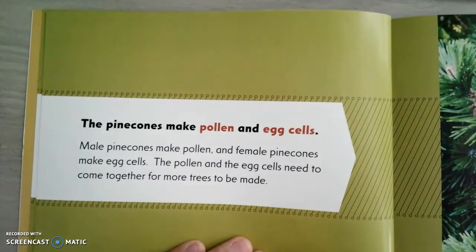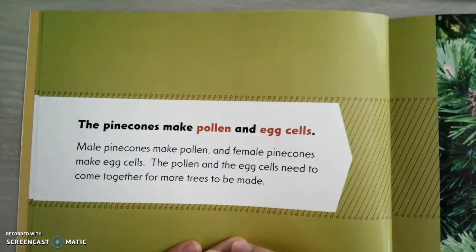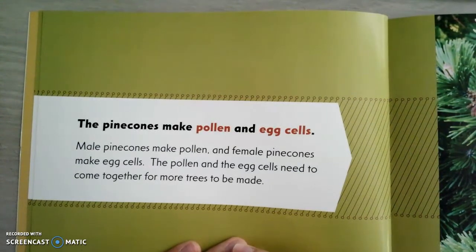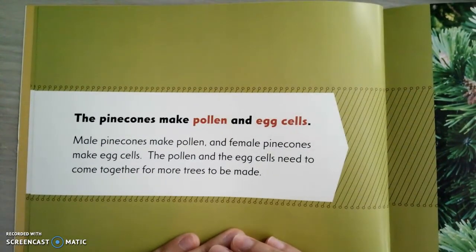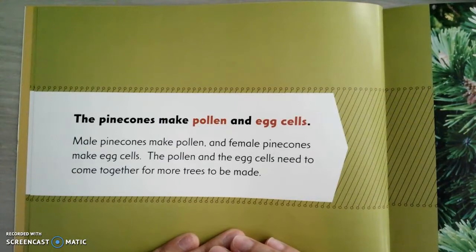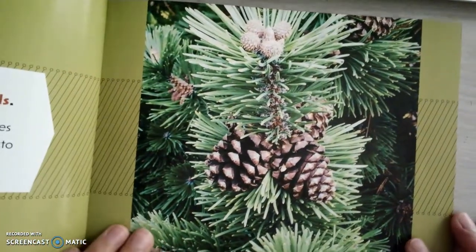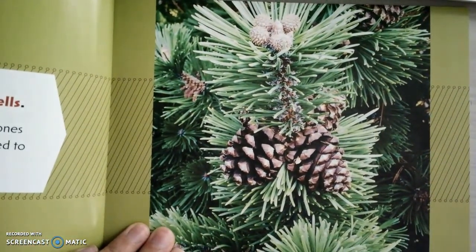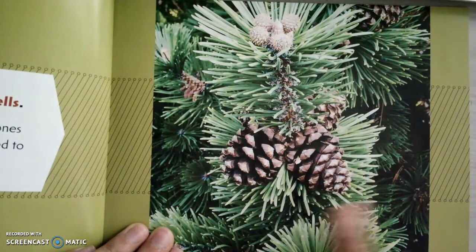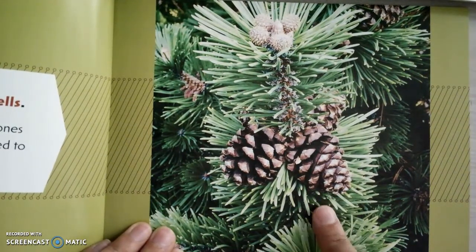The pine cones make pollen and egg cells. Male pine cones make pollen and female pine cones make egg cells. Pollen and the egg cells need to come together for more trees to be made. Okay. So pollen is for the boys and egg cells are for the girls, right? Okay.